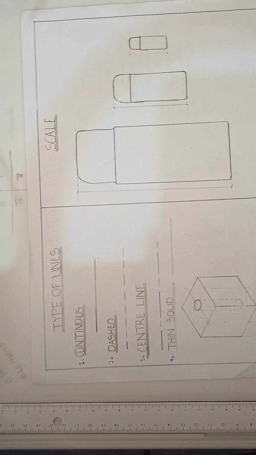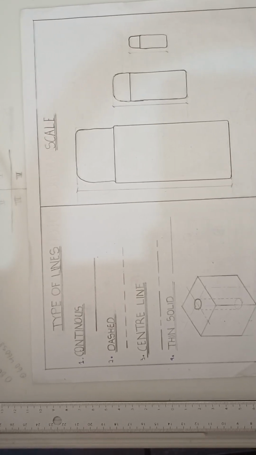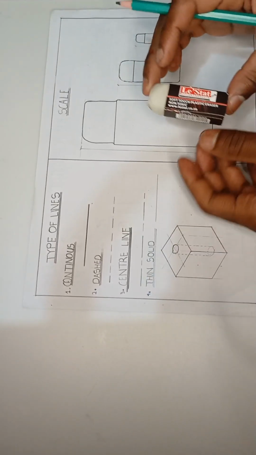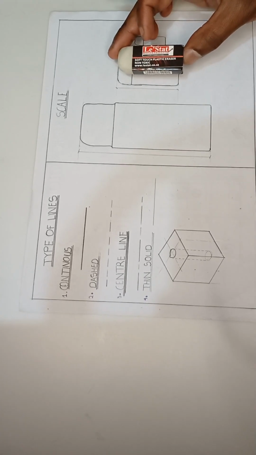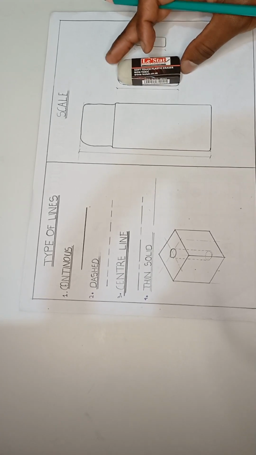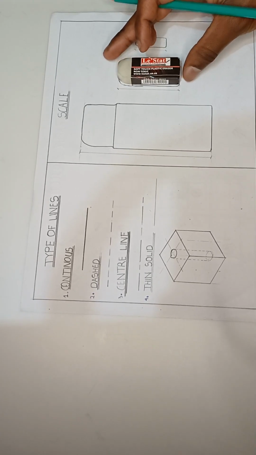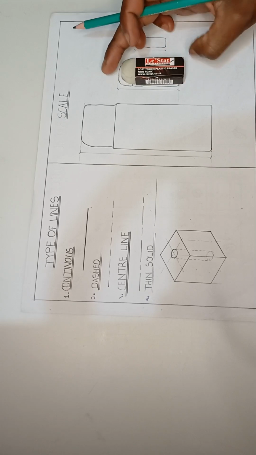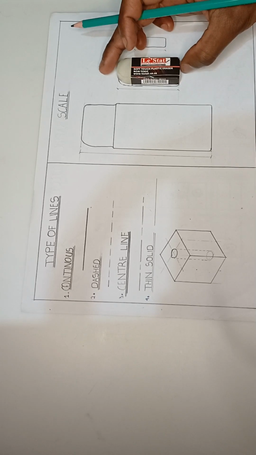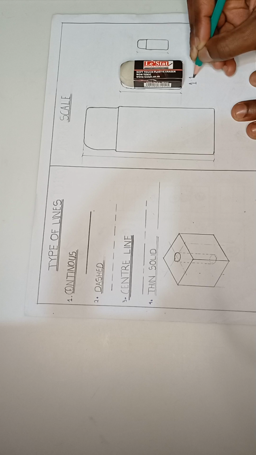Here I made an example with a rubber. So here's my rubber. I wanted to show you how we use scale. If my rubber fits here, it means the measurements of this rubber are exact, meaning the scale that is used here is 1:1.